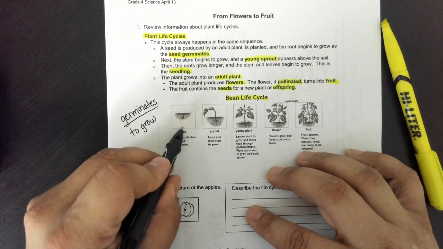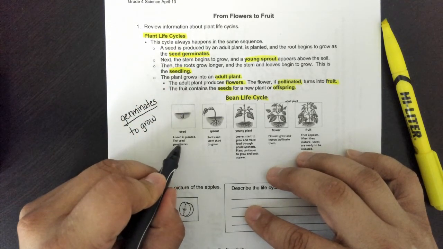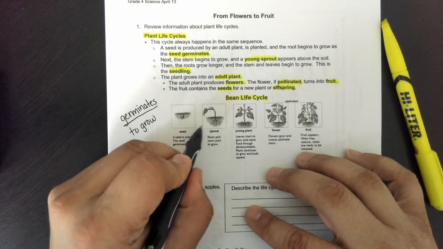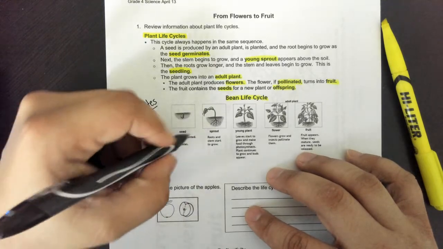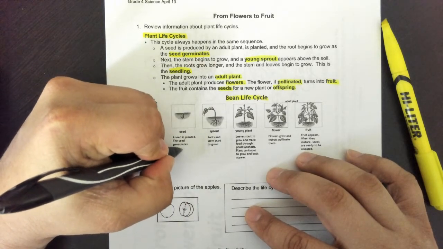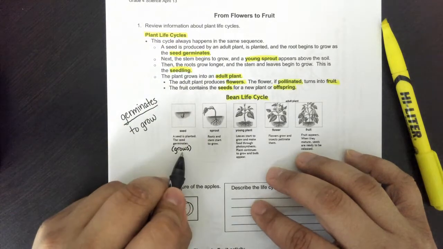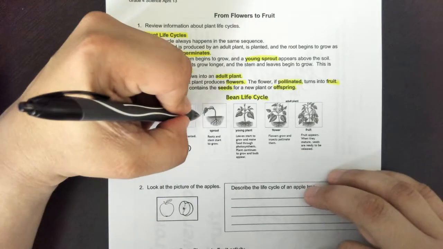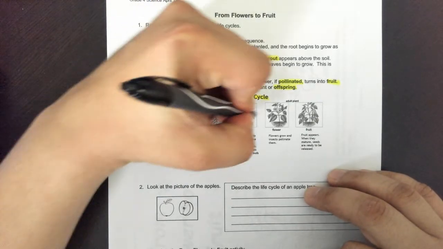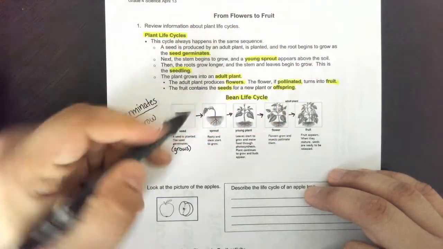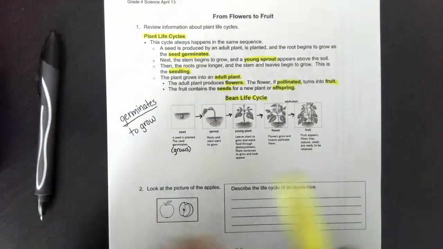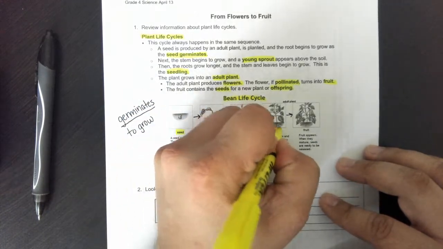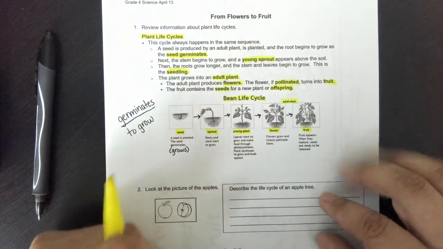And if you look here at the model of the seed, it says the seed is planted, then the seed germinates. So you'll see that the seed then sprouts and grows. That's all that word means. So anytime you see the word germinate, you know now that it matches a smaller word that means grow. If you want to add arrows to the boxes, you can, because this is the sequence of the cycle, and this is the order in which these stages are going to appear.